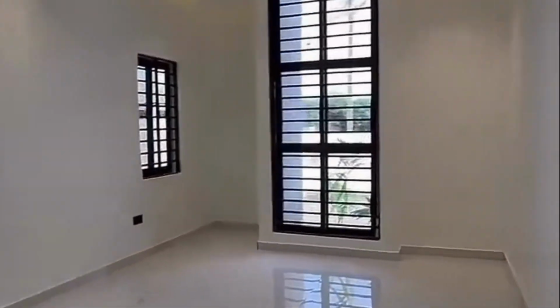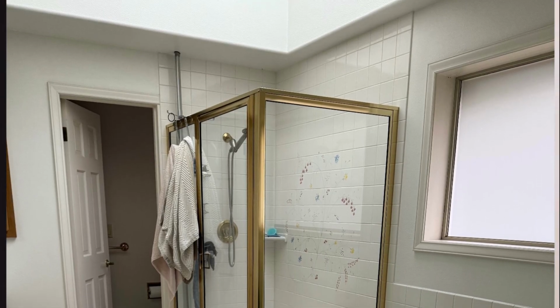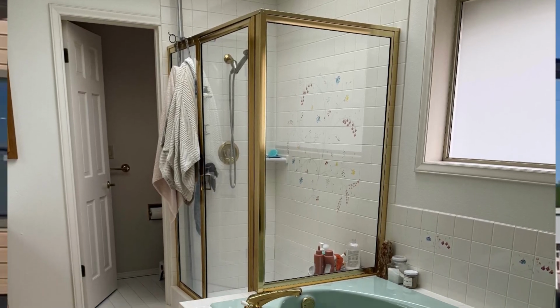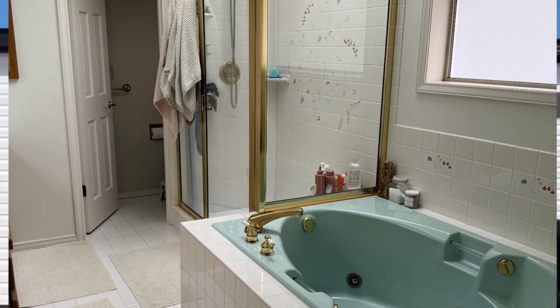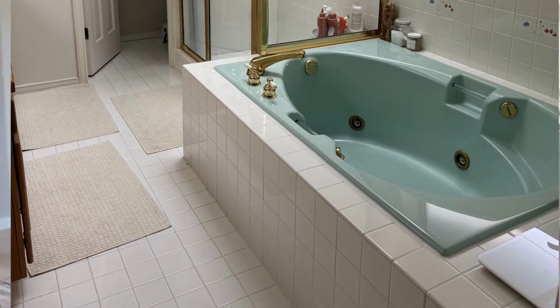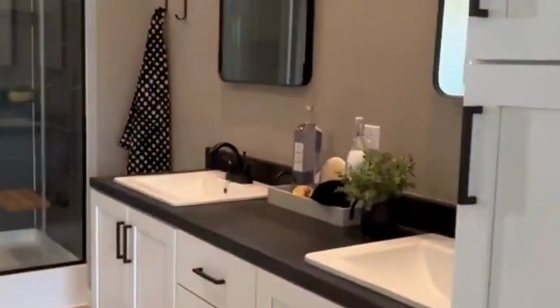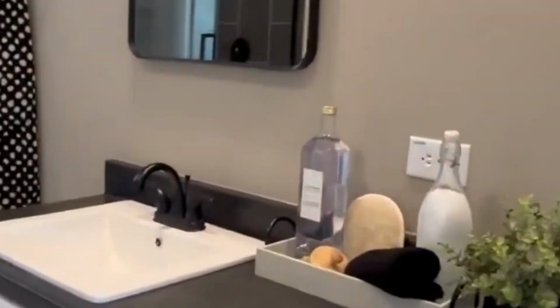But that's not it. Let's say you have a bathroom and you have something like this, where even though gold may be coming back in style right now, you have that greenish turquoise colored bathtub and it has gold fixtures. You may or may not like that. And it's not a horrible home. You can even see they have gold around the window. Not bad, but what if you want to change that, but you just don't know what you want to change it into?